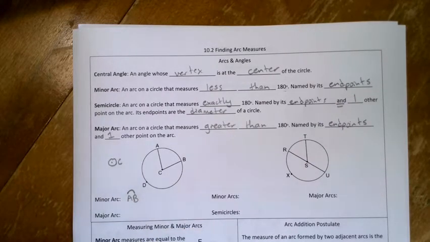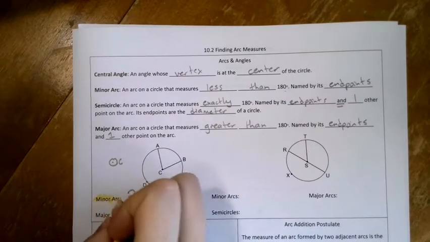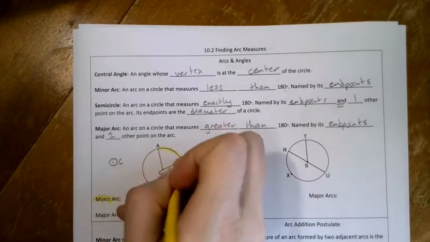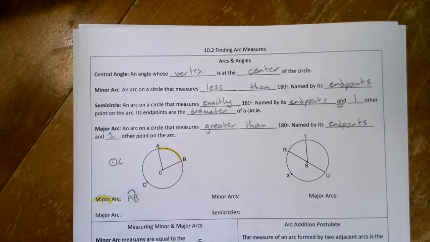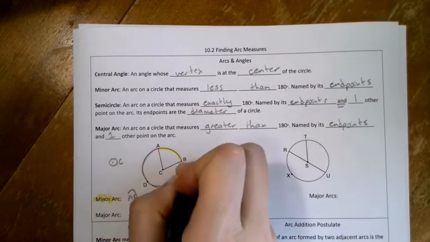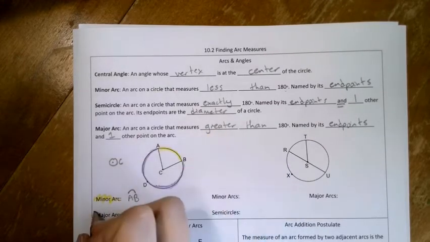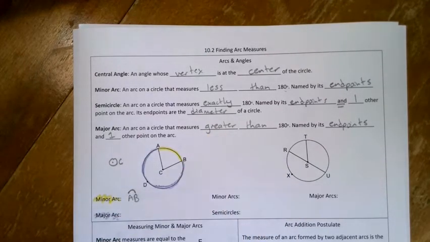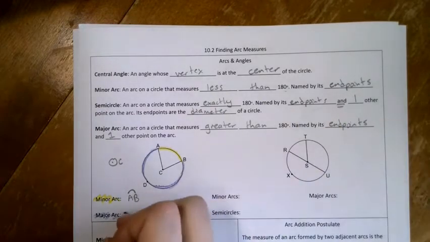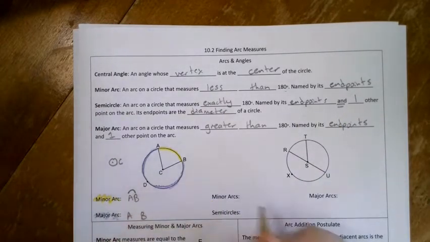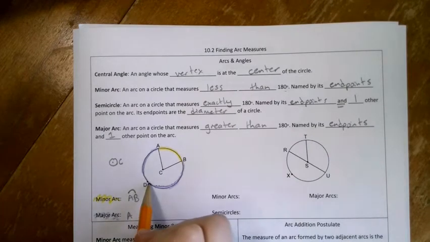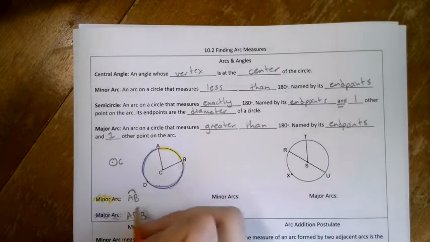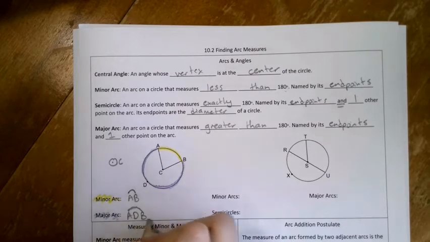A major arc would be an arc that is bigger than 180. We have our minor arc here, which is this one. That means we only have one other arc on this circle, and that would be our major arc. To name it, I need my endpoints, which are A and B, and one other point on the arc, which would be D. So this would be arc ADB.